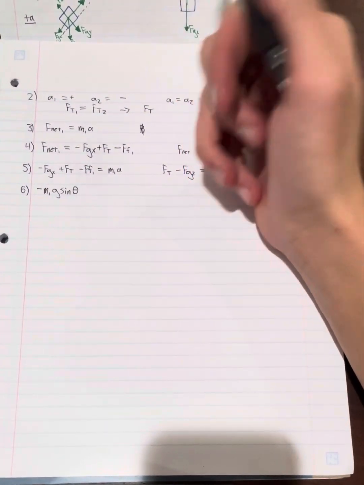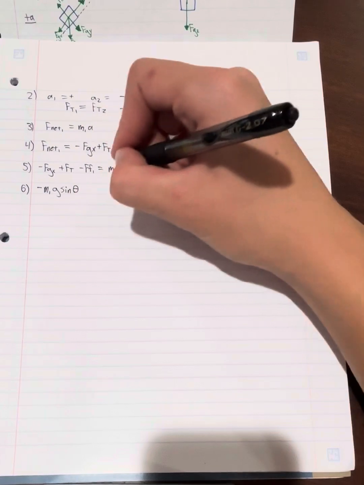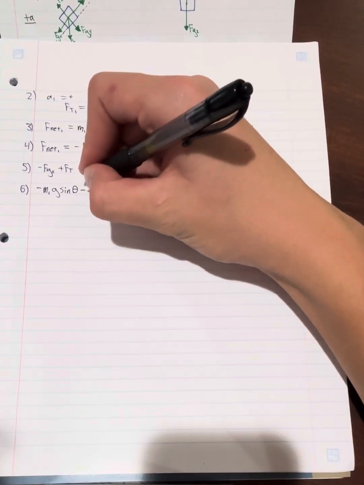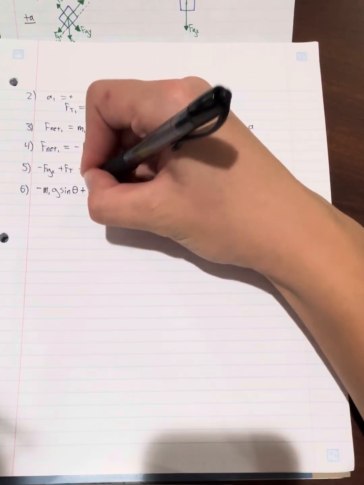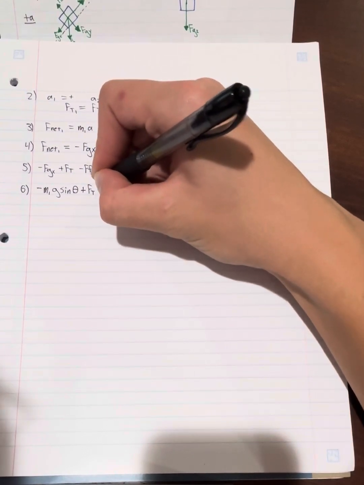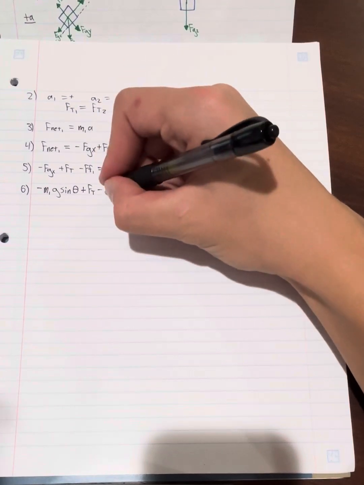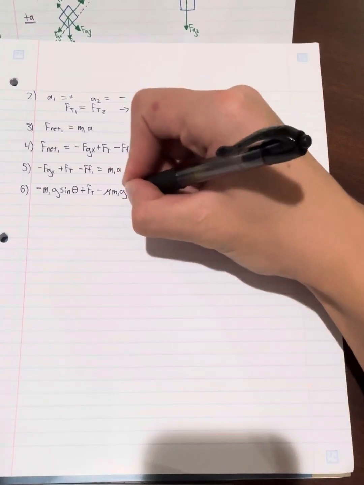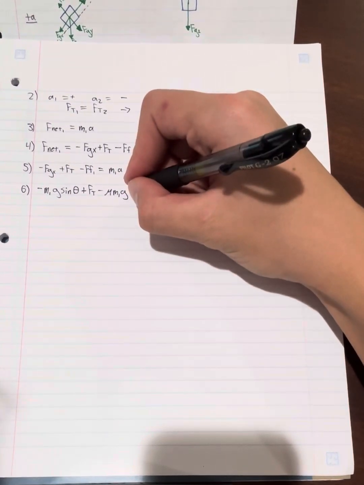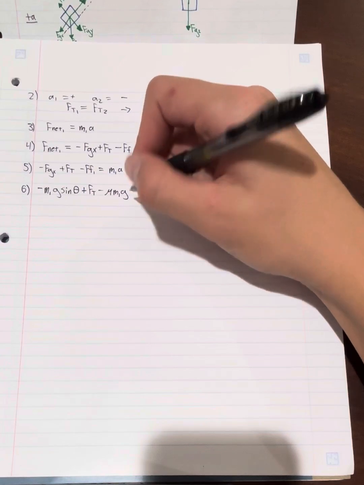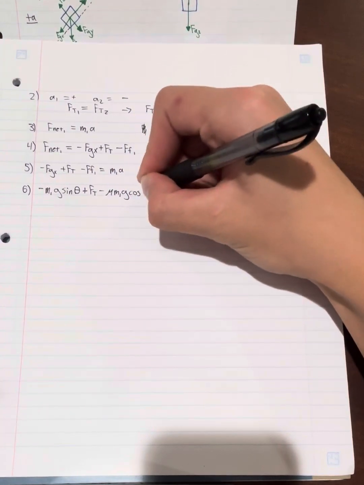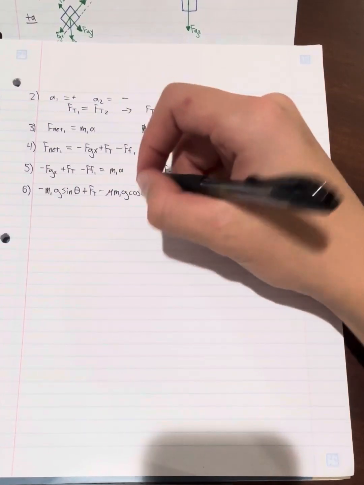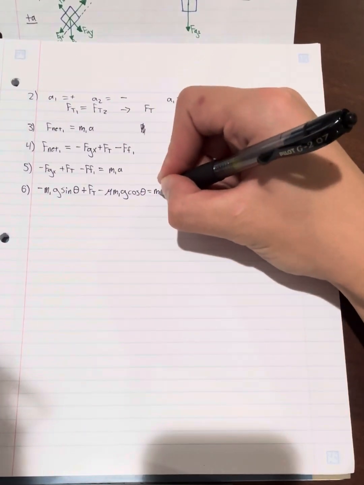It is 30 degrees, but we're just doing a general case, so we're just going to call the angle theta. Add force of tension, and then subtract the friction, which can be written as the coefficient of friction times mass times gravity times cosine of theta. And that's negative, and that's equal to mass 1 times acceleration.